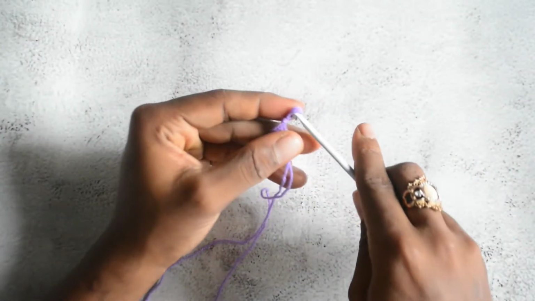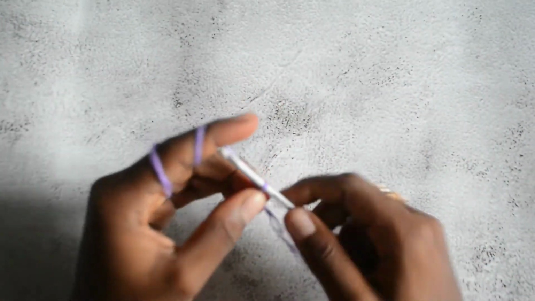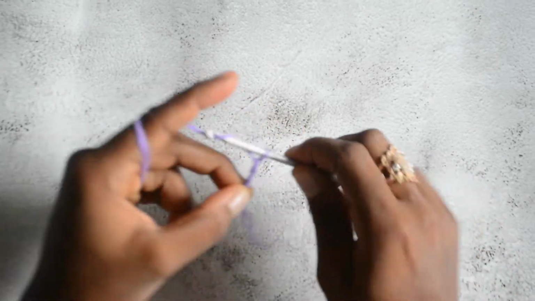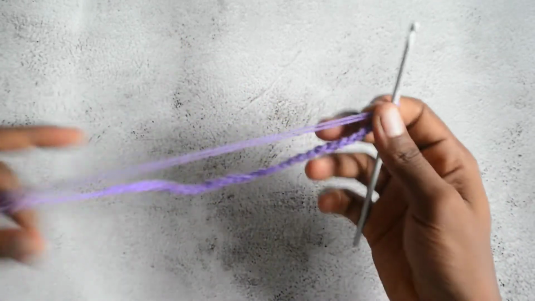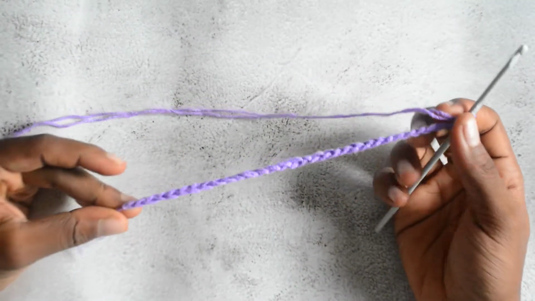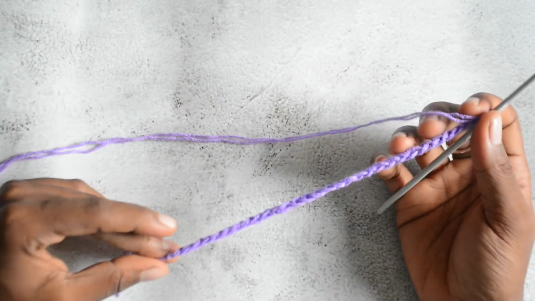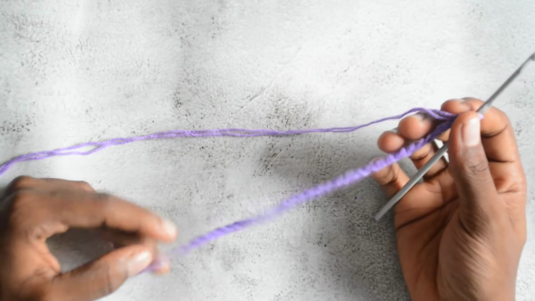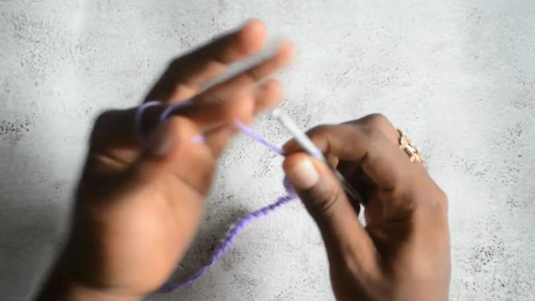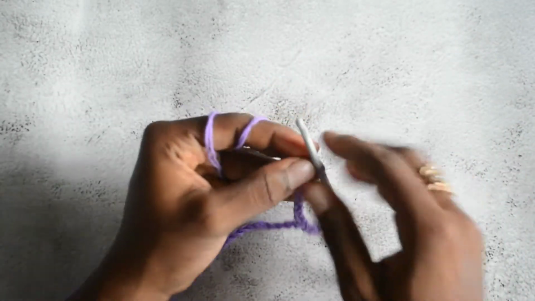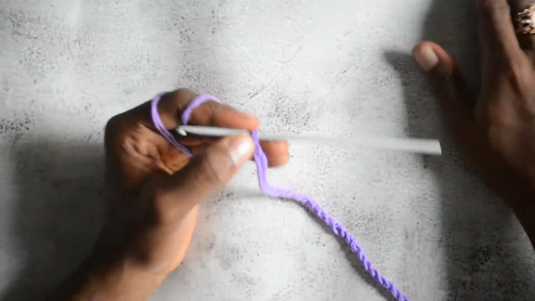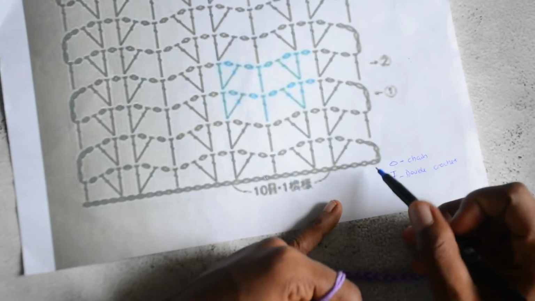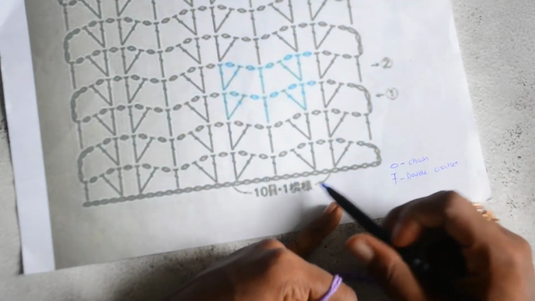So I put my hook in. Remember, we counted 30 chains, so I'm going to be doing 30 chains. 1, 2, 3, 4, up to 30. So I have 30 chains now. Then remember that we said when we do our chains in multiples of 10, we then add 1. So now that I have 30, I'm going to add 1. So I have my foundation chain for this pattern. This is the 31st chain. That's the end of the foundation chain.